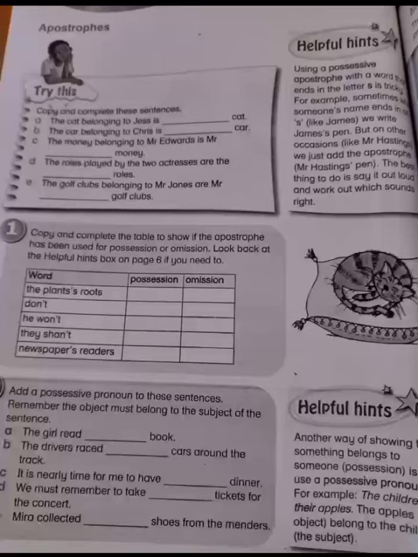Apostrophe. An apostrophe is an example of a punctuation mark. It looks like a comma, but it's not a comma, only that it sits on top of the line, and it does not do any job which the comma does. The punctuation mark known as the apostrophe is used to show possession.